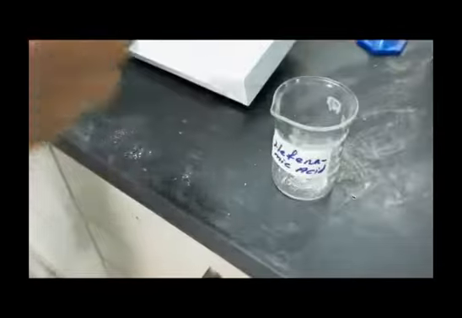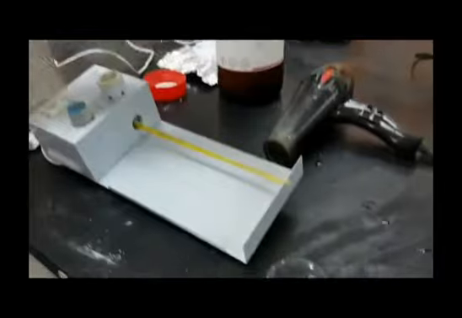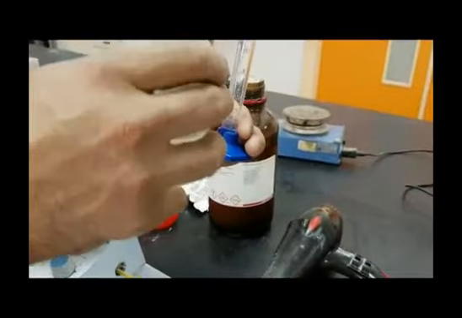Measure 3 ml of distilled water using a measuring cylinder and add it to the measured quantity of mefenamic acid in the beaker.